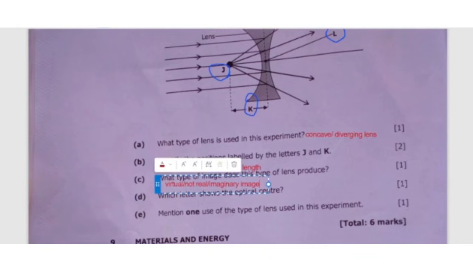Okay, so if you can write any of those, then your answer will be okay. If you can pick one of that and you write, they will tick you. So if you write virtual image, it will be correct. You write not real image, it will be correct, or imaginary image to be correct.